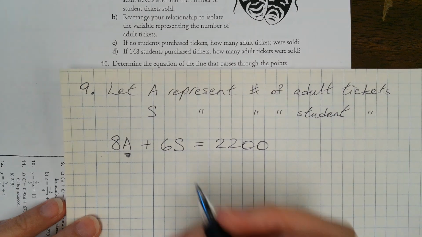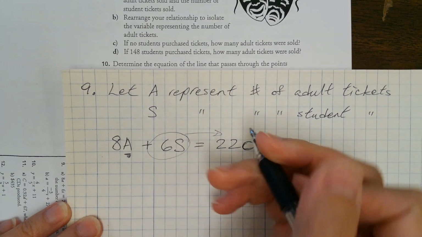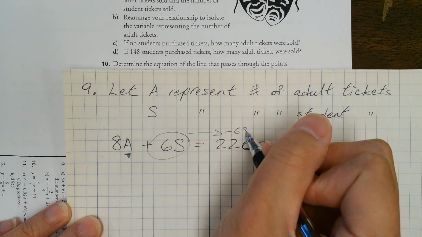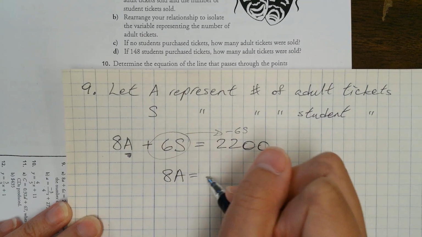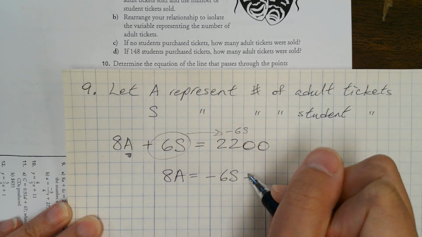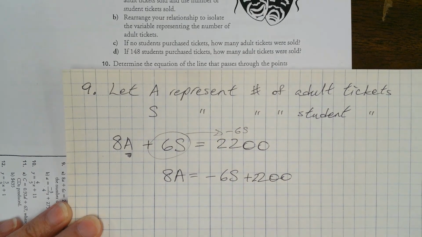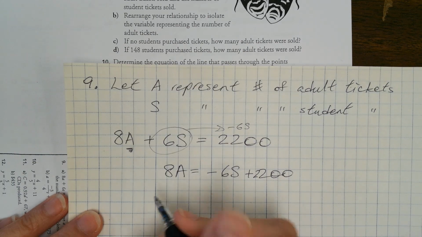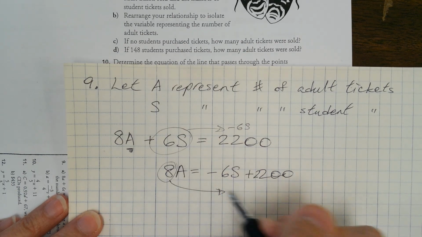So move everything else to the other side. Since it's plus 6S, when I move it over, it's going to become minus 6S. So 8A equals minus 6S plus 2,200. And then last thing, move the 8 by dividing.